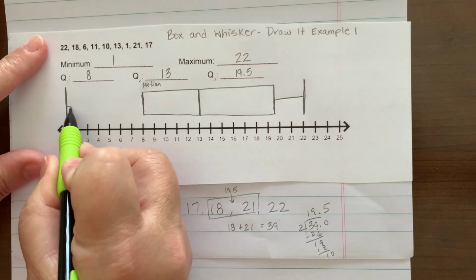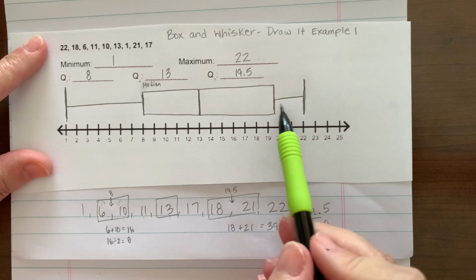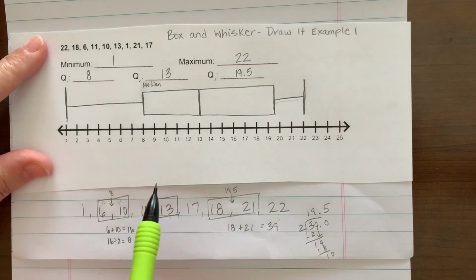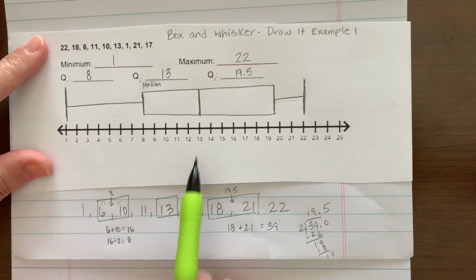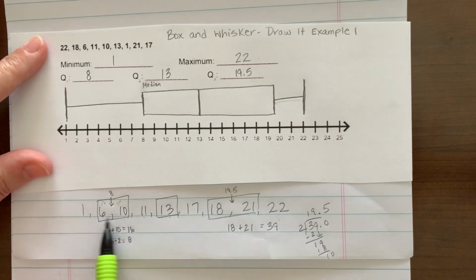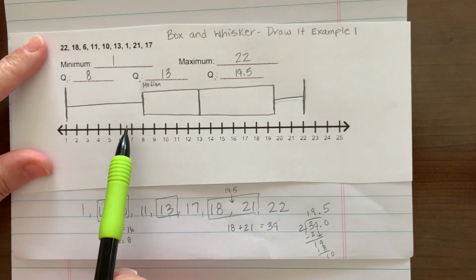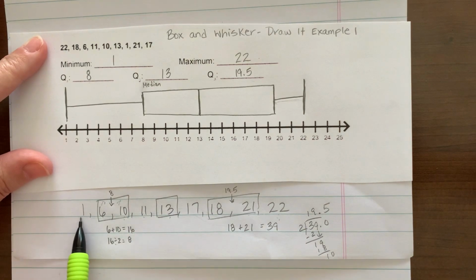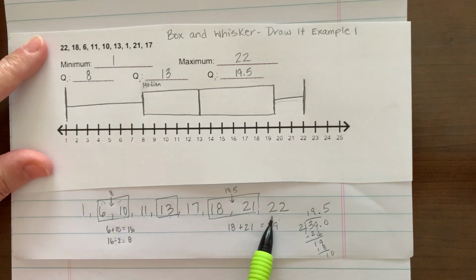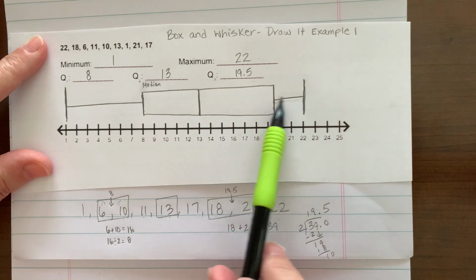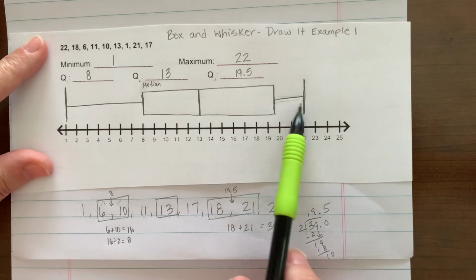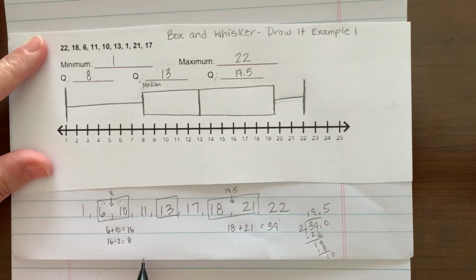And now you can see when I attach my whiskers, I've got not that many numbers on this end. More of my numbers are on this end. And if I look, I've got kind of more numbers down here. These numbers are, there's less of a range, okay? Not that there's more numbers or less numbers. This is from 1 to 13, and this is from 13 to 22. So between that third quartile and my maximum, there's not as much of a range, okay?